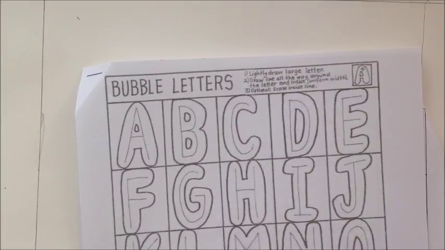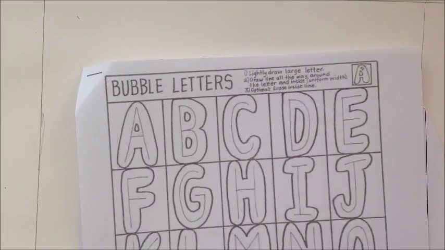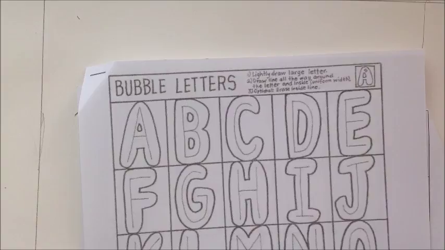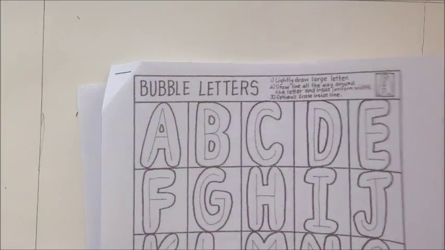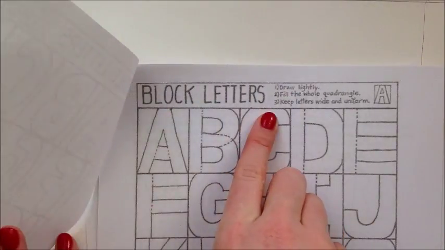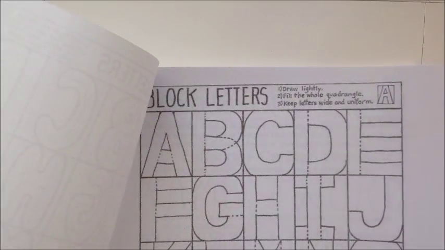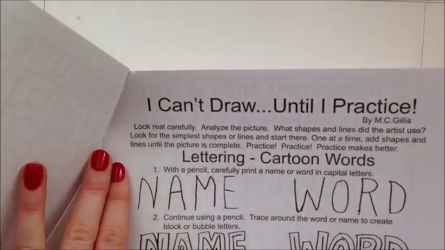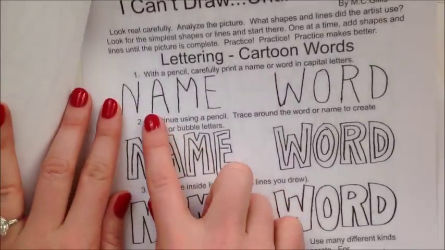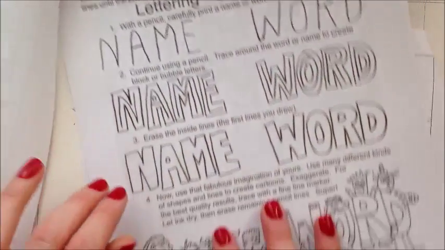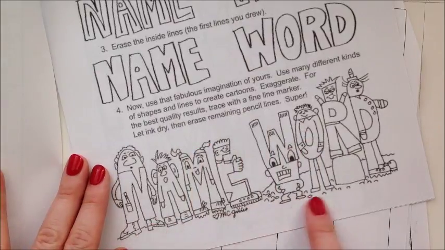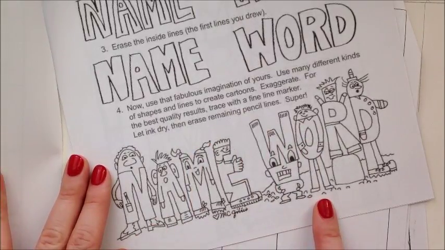These packets will be on your table, like I said. They're for you to use in the classroom unless we've made other arrangements. I'd rather them not go home so we all have enough to use. So this packet shows you how to draw bubble letters, block letters. This page shows you how to take your normal letters that you write and turn them into block letters. And then at the bottom, they show you how you could even make them into cartoon letters, which is pretty cool.